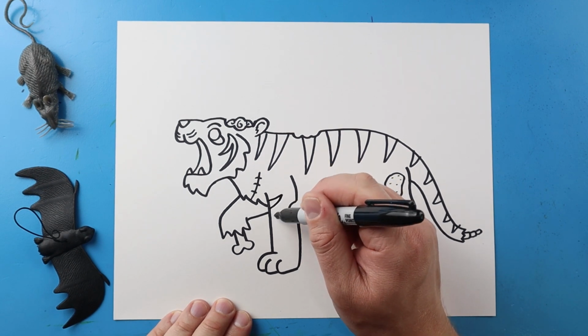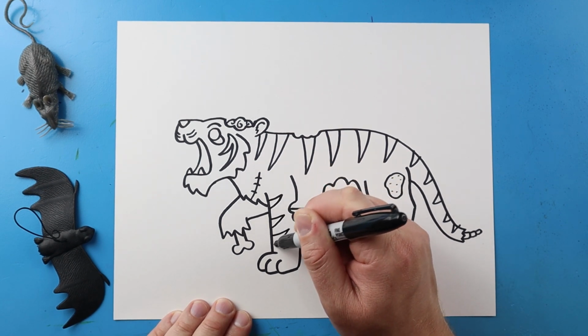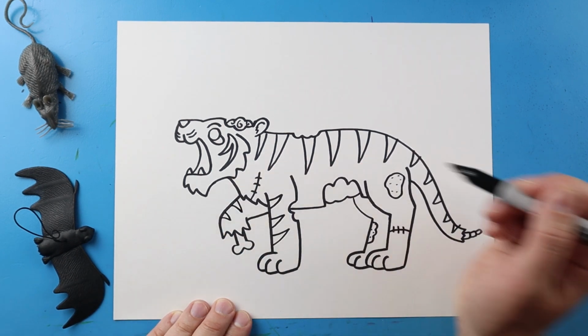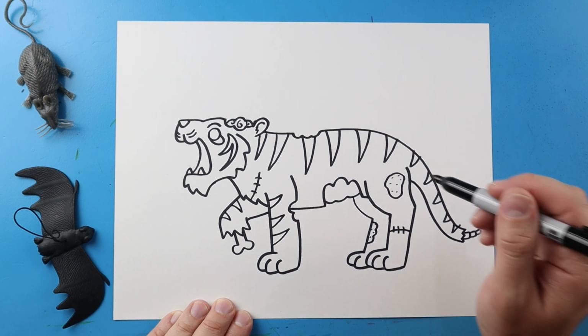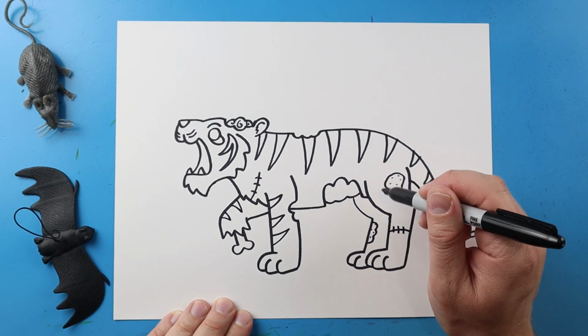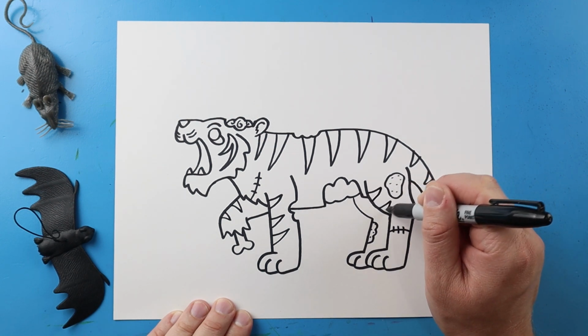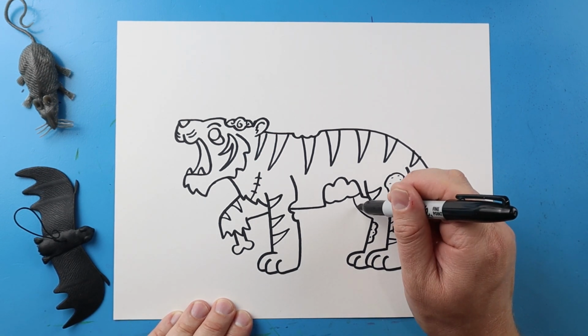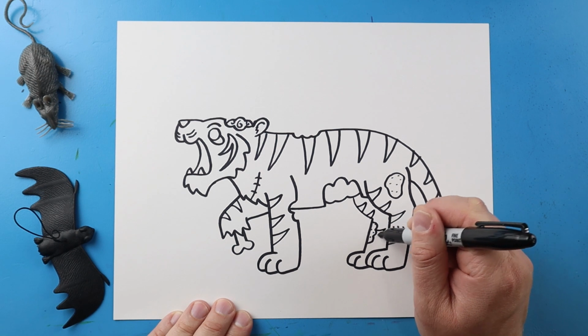I'm going to draw a few stripes on this leg, and then a few stripes on this leg. We'll put some stripes over here, and then a few stripes right over here. We'll even put some right there.